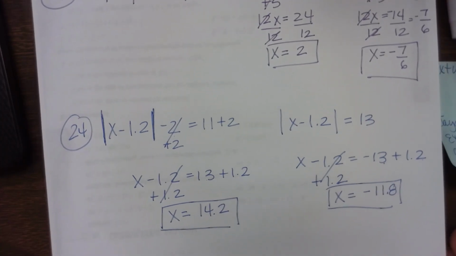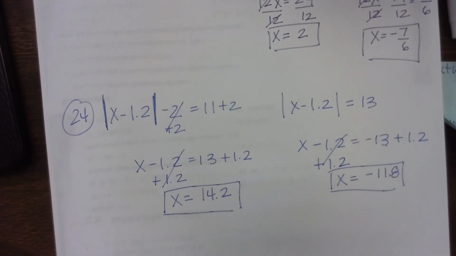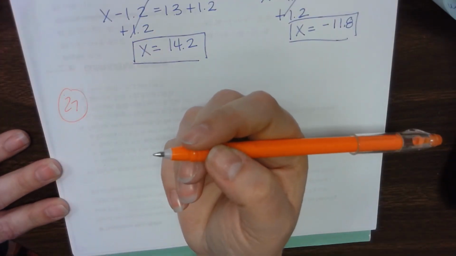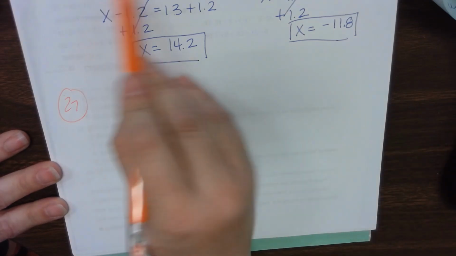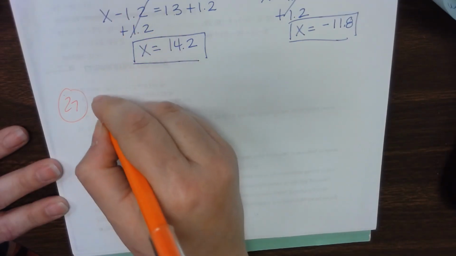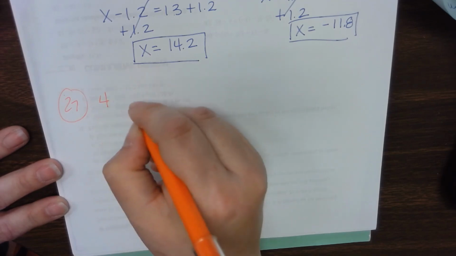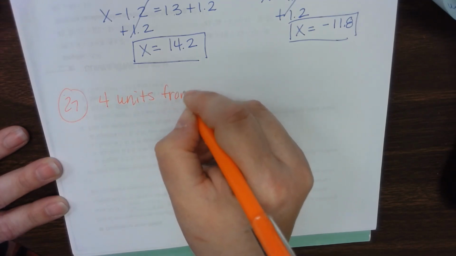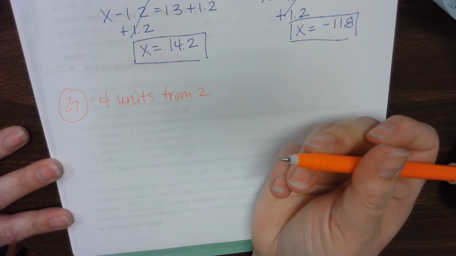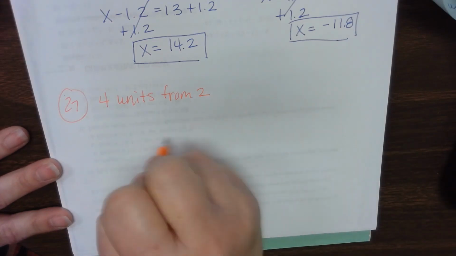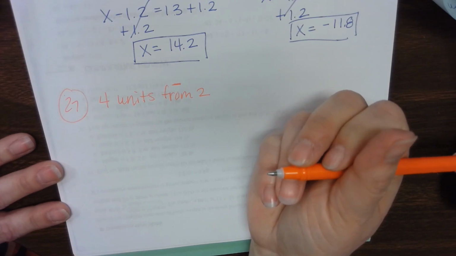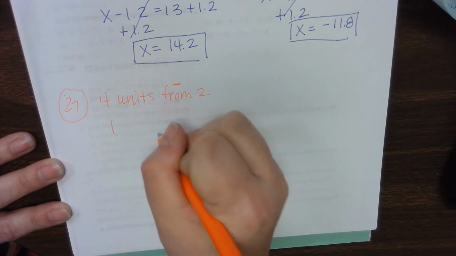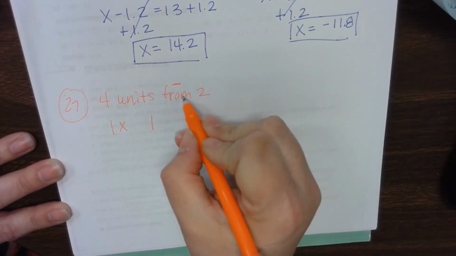For number 27, they give you a problem where they want you to write these kinds of absolute values. And this one says they want you to show an equation that is 4 units from 2. All right, now the word from means how far from it, so we're going to think of that as subtraction. And we're coming from 2, so the 2 is what I'm going to put inside my absolute value. Because I'm coming from it, I'm going to make it subtraction.